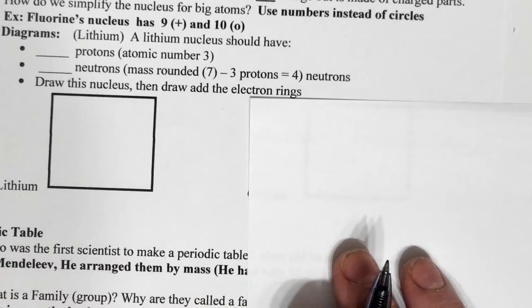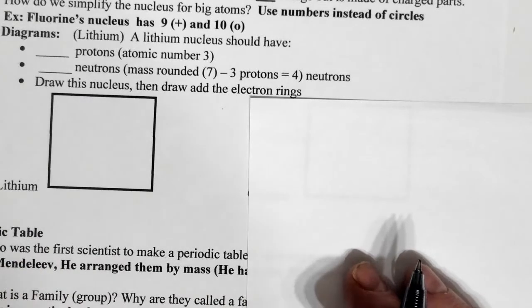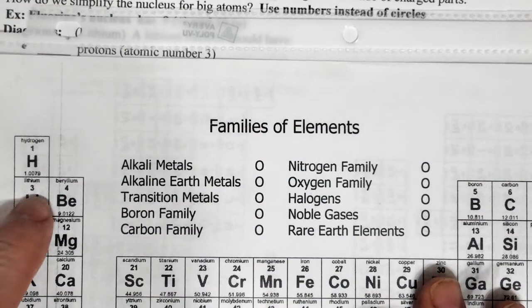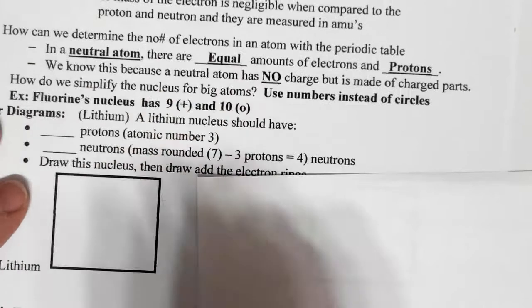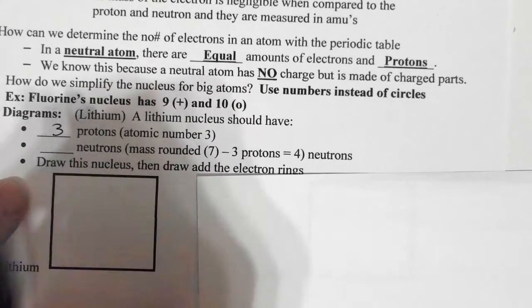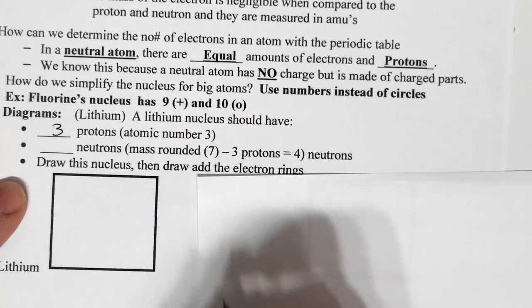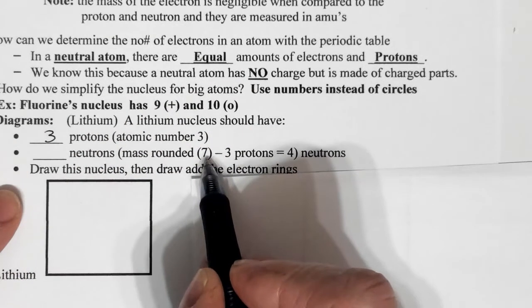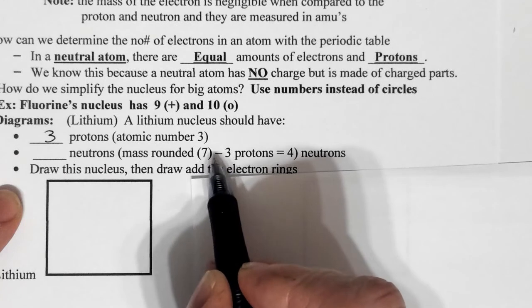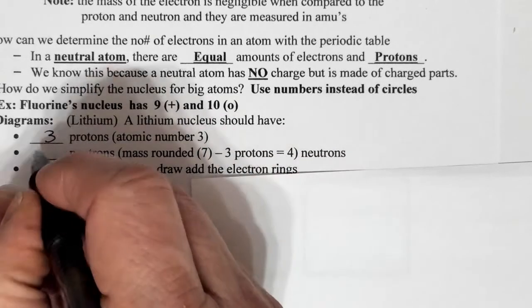We've got to first of all look up lithium's numbers. Lithium has the atomic number 3, and its mass of 6.94 rounds to the closest whole number of 7. So it's got 3 protons, and its neutrons will be 7, which is its mass rounded up, 6.94 rounded to 7, minus 3 is 4, so it has 4 neutrons.